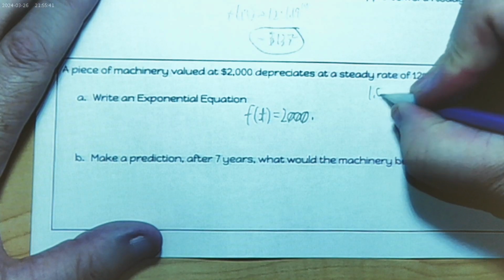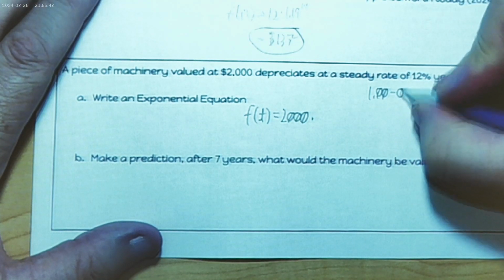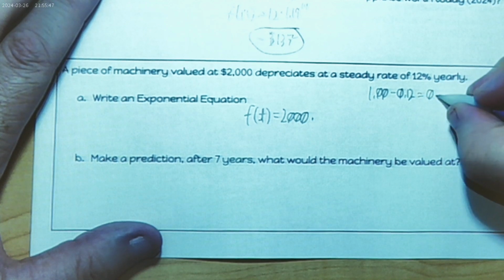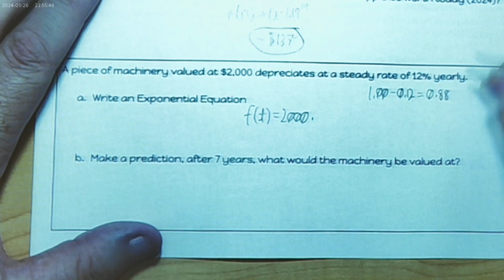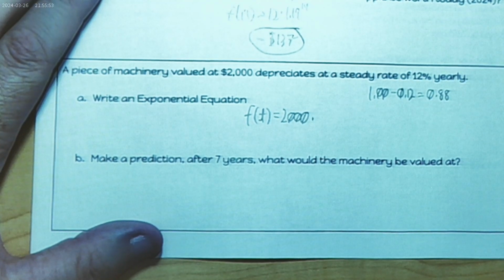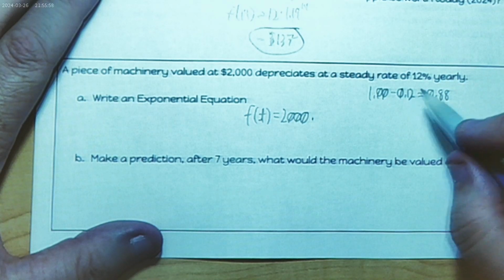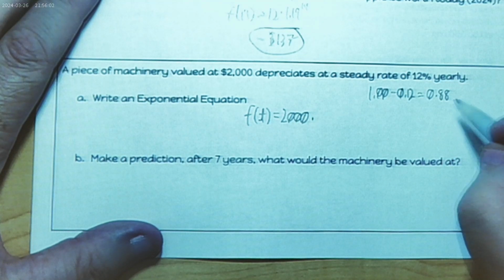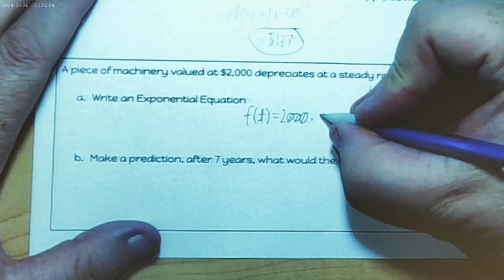So if we start at 100% and we're losing 12% every year, what we're left with is 0.88. So we're left with 88% of what we once had. And if we're left with 88% of what we had after the decay has done its thing on our original 100%, then that means that our b value is going to be 0.88.